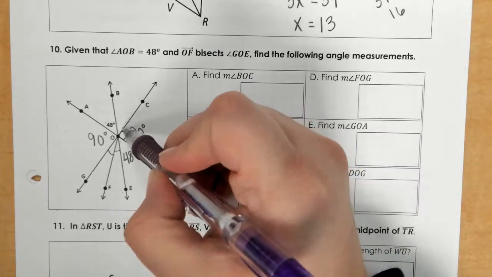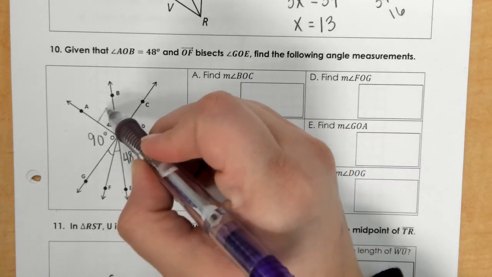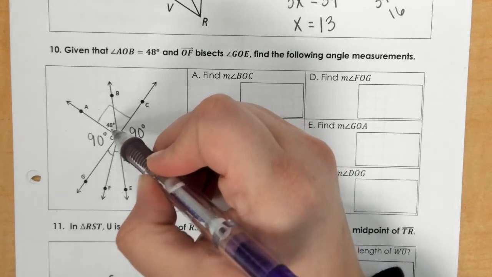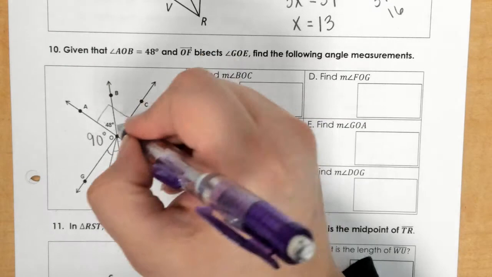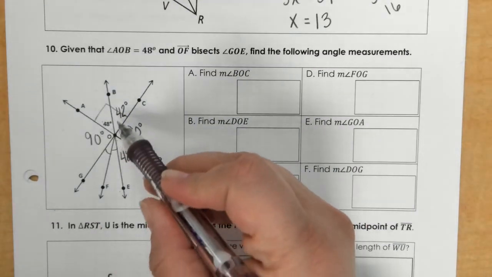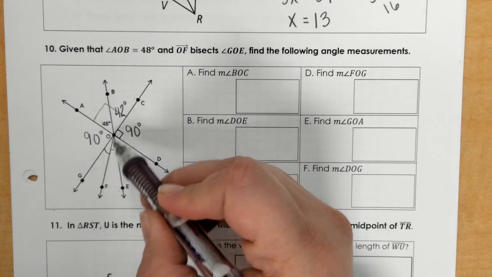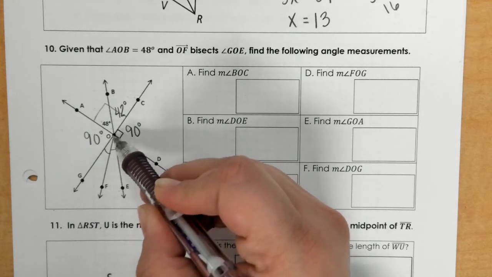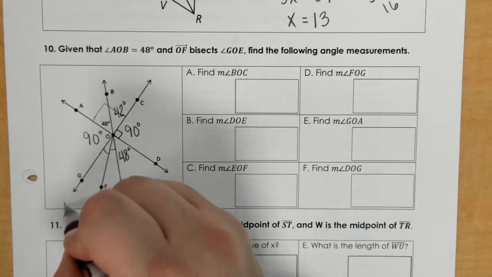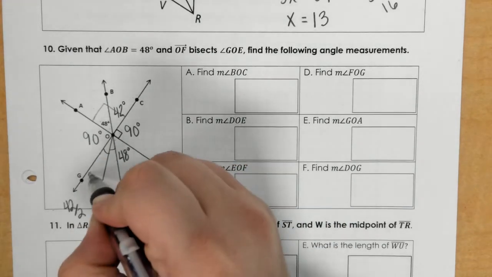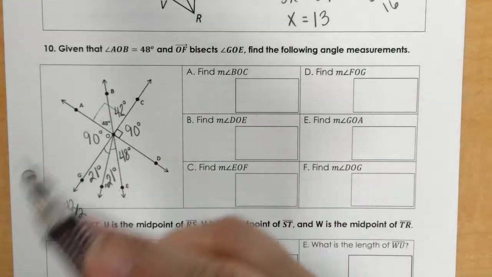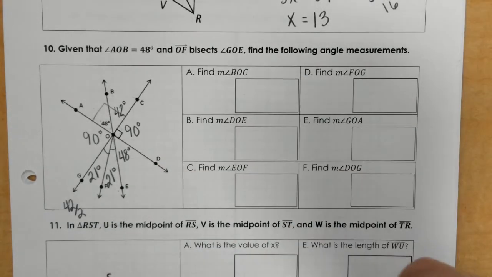And then if this is 90 here, then this here is 90. So 90 minus 48 gives me that this is 42. Okay? But this whole angle here is also this right here. So this whole thing is 42. So if I take 42 divided by 2, I get 21 and 21. Okay? Now that I know all my measurements, I can go fill in the chart.